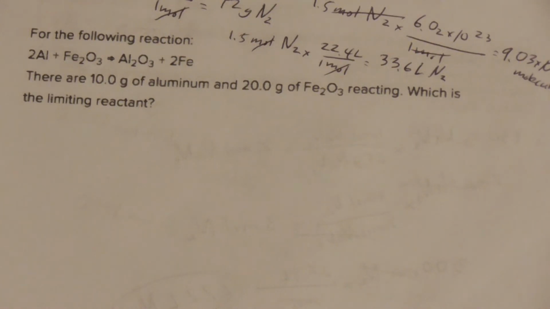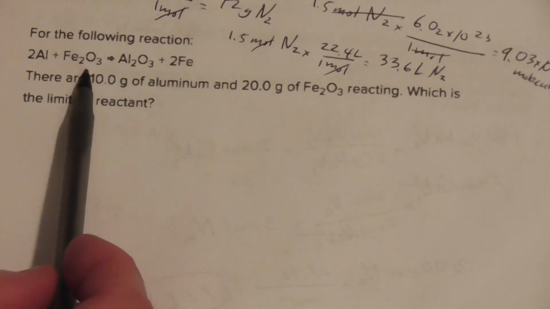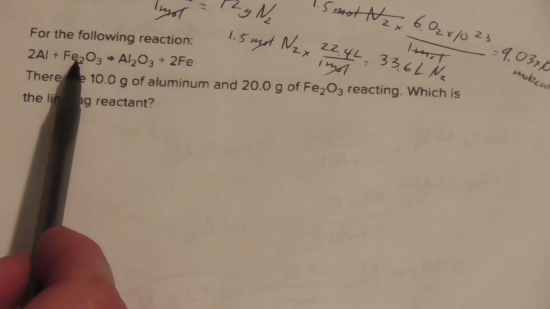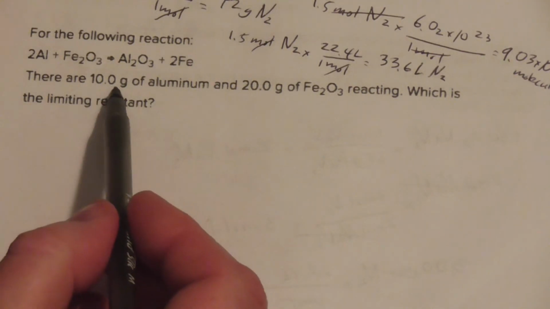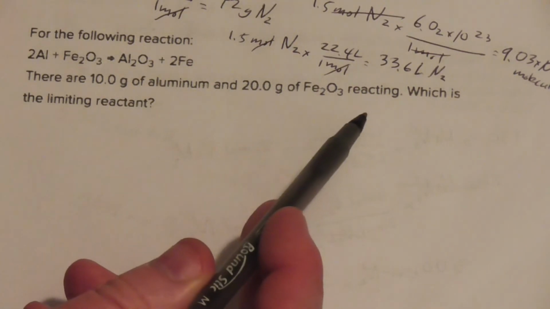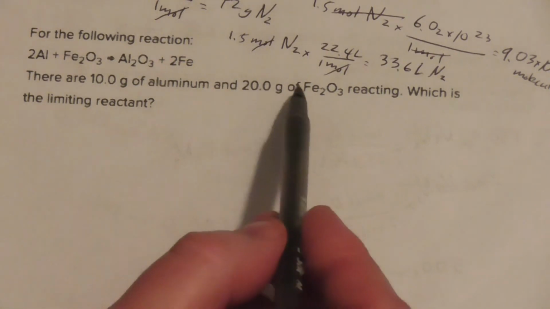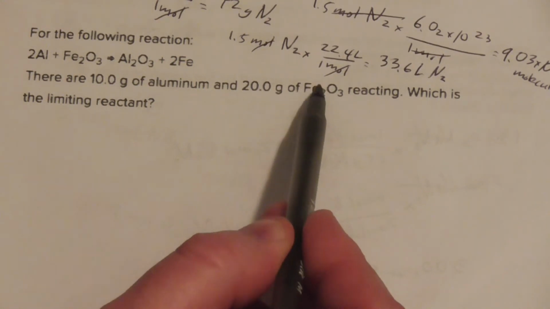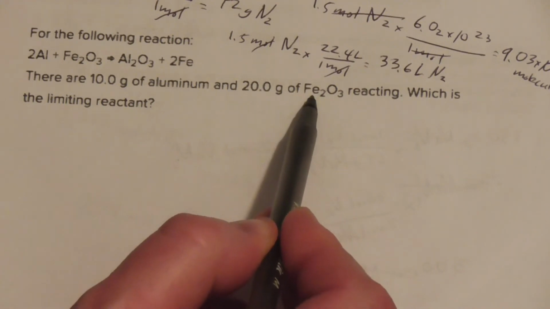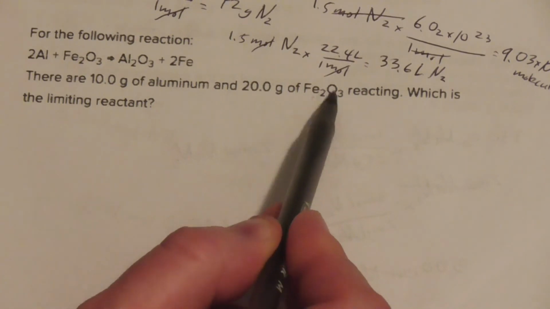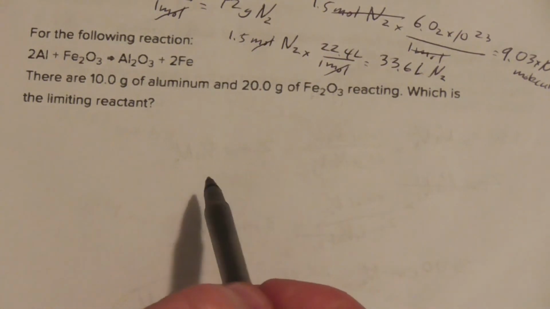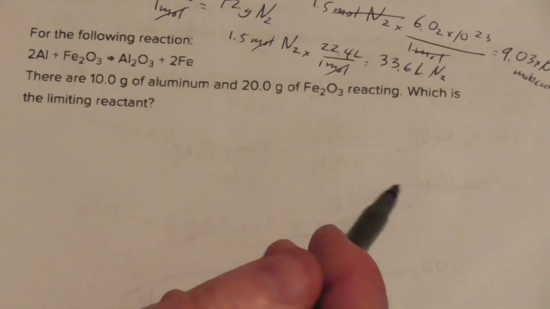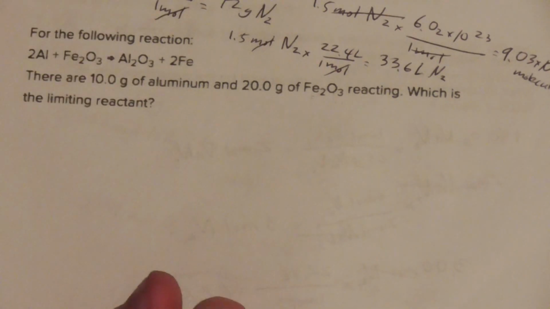So, I have my balanced equation. 2 aluminums, 2 aluminums. 3 oxygens, 3 oxygens. 2 irons, 2 irons. I'm good. There are 10 grams of aluminum and 20 grams of iron 3 oxide reacting. Remember, iron 3, the charge is plus 3. I have 2 plus 3s, it's balanced by 3 minus 2s. So this is iron 3 oxide. Which is the limiting reactant? I will add, this is the thermite reaction. Very exothermic. Lots of energy gets produced.